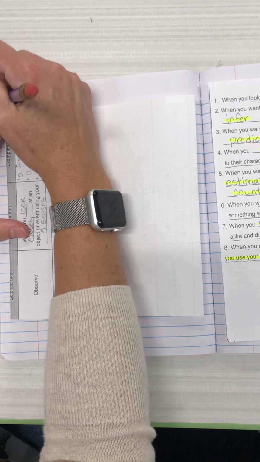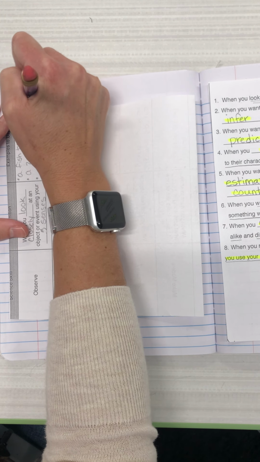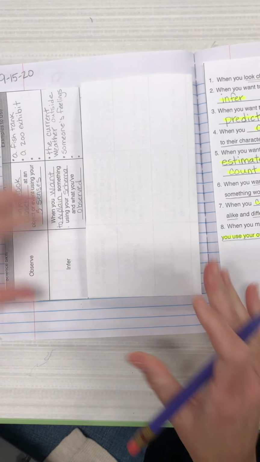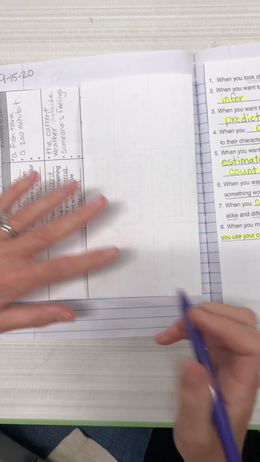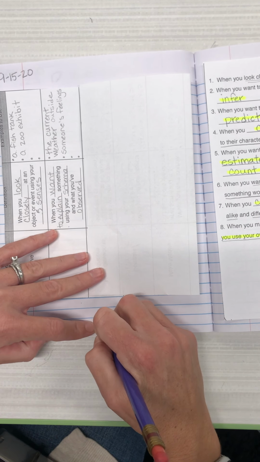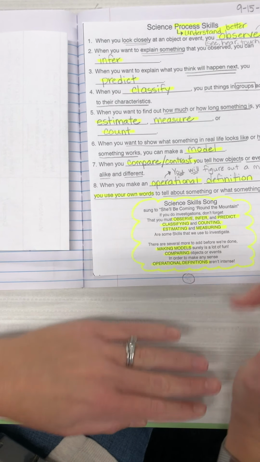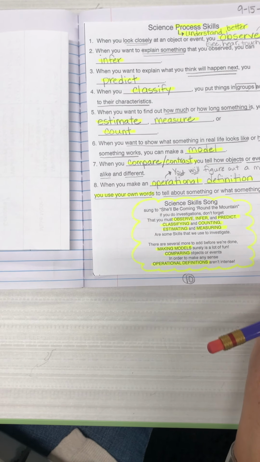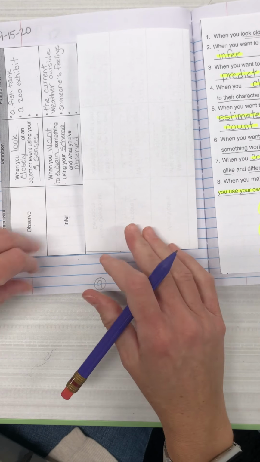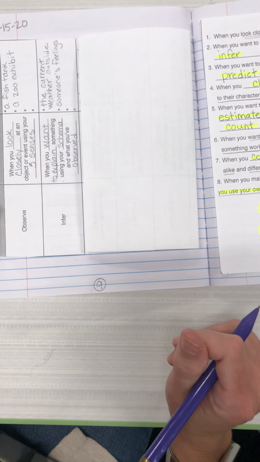Let's date our pages. Okay, date at the top. This is going to be page, whoops, this is actually 9. This guy's 10. Okay, your page numbers should be going in order.